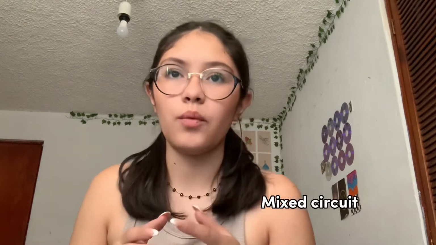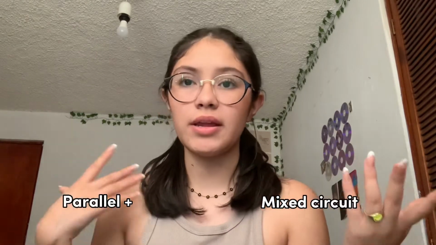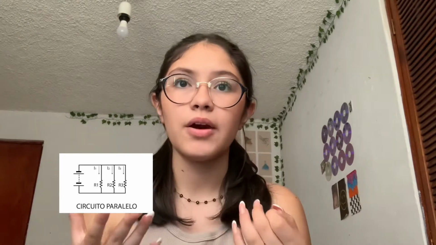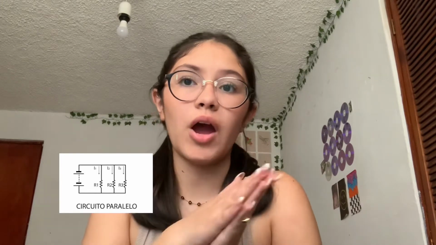I decided to make the mixed circuit, which is a mixture of both parallel and series circuits. To begin to develop the theoretical framework of what a mixed circuit is, first I'm going to describe what a parallel circuit and a series circuit are. A parallel circuit is a connection of devices, generators, resistors, capacitors, coils, etc., in which the input terminals of all the connected devices coincide with each other, as do their output terminals.